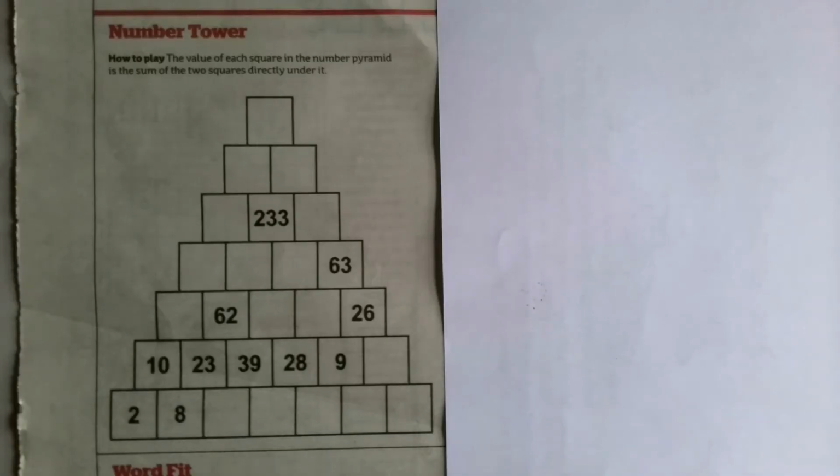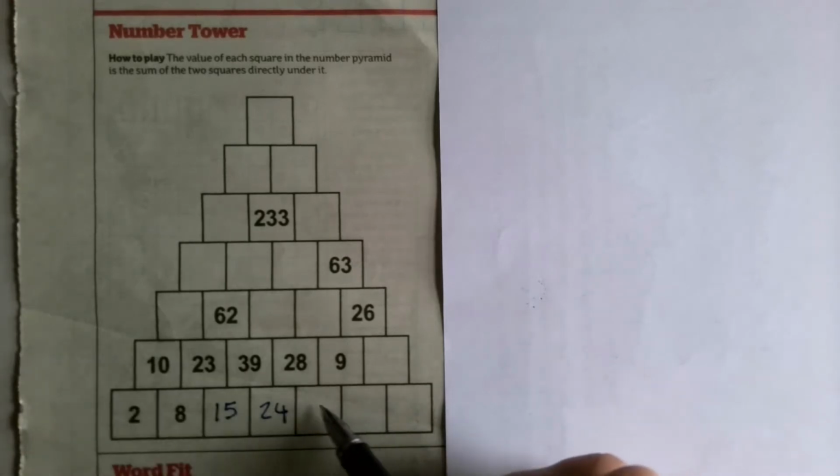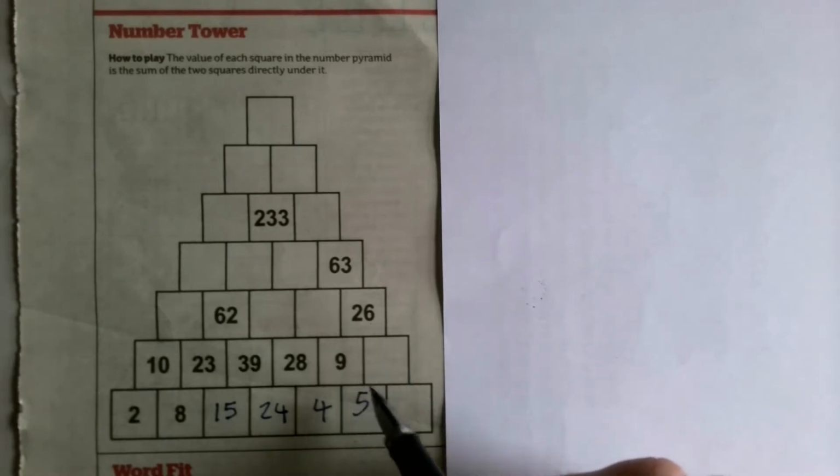Right, so this time we are going to look at a number tower. A number tower, sometimes called a number pyramid, is made by adding together the two numbers beneath one square to tell you what's on the one above. So 2 add 8 is 10. 8 add 15 is 23. 15 add 24 is 39. 24 add 4 is 9. 4 add 5 is 9. We're not sure what goes here yet, but start thinking about it.